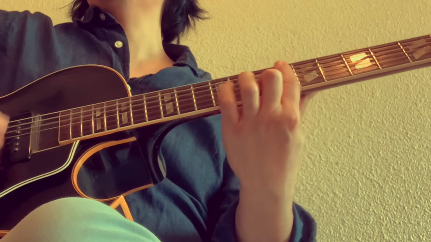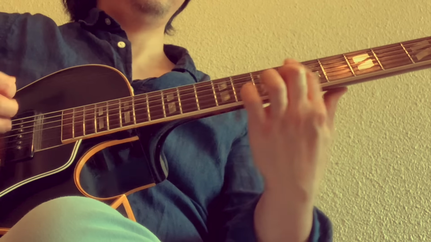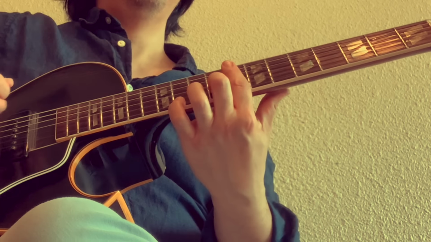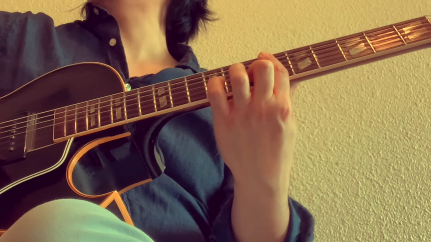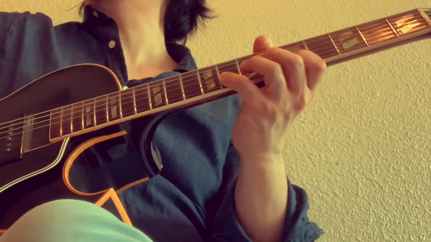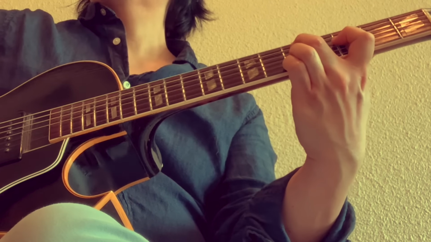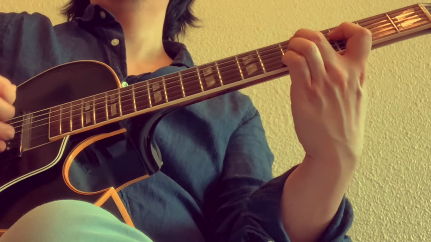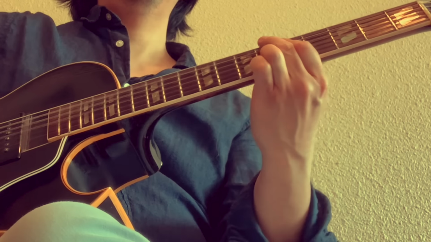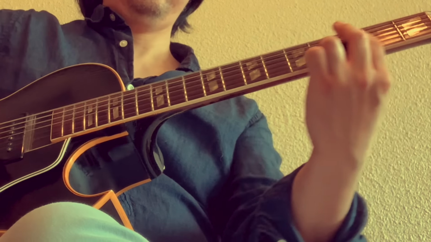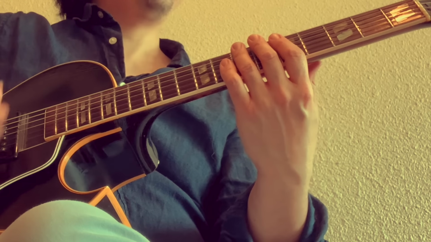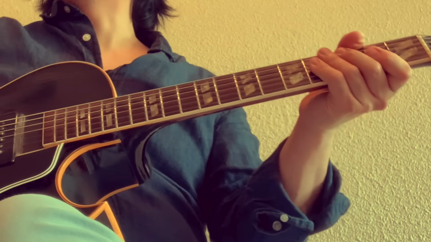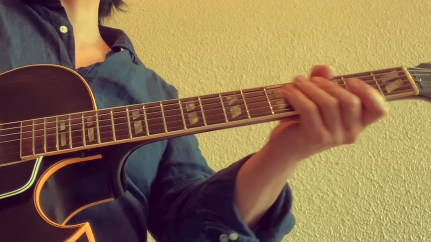Up a half step. And then back down. Yeah, so again, this is just a really simple, beautiful approach to improv.